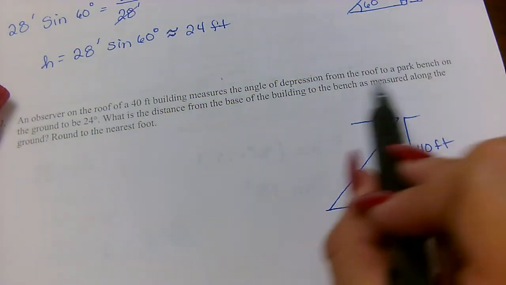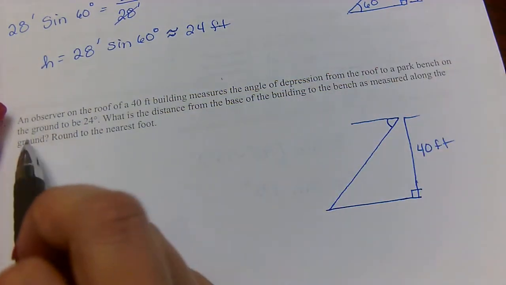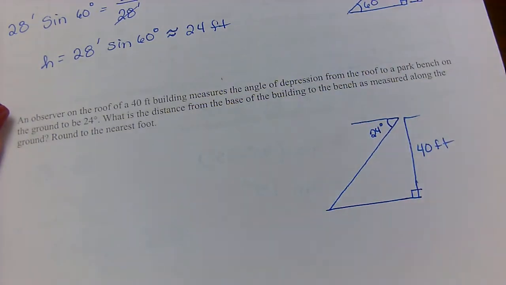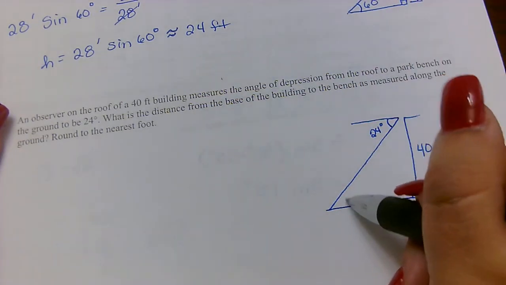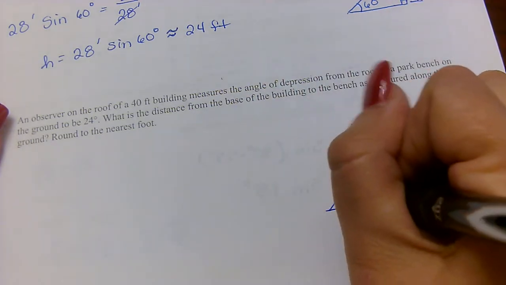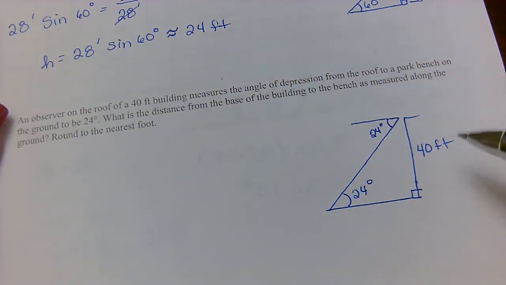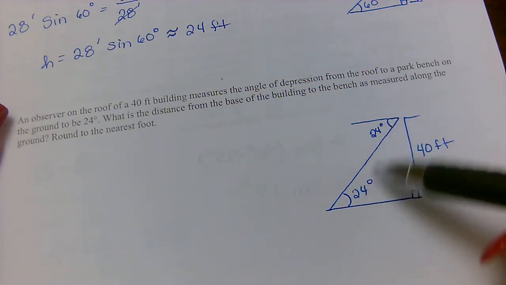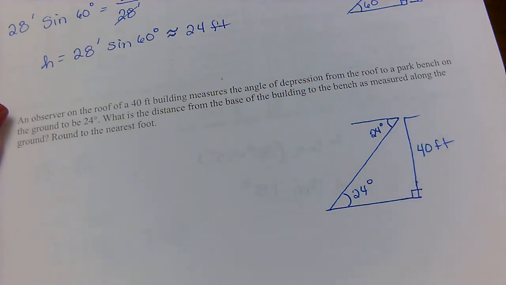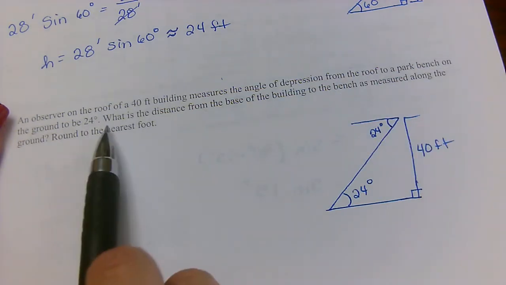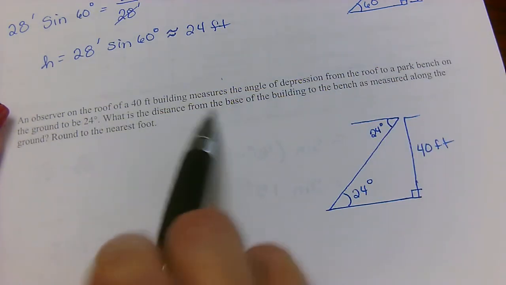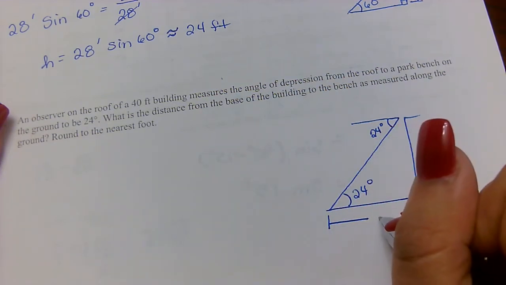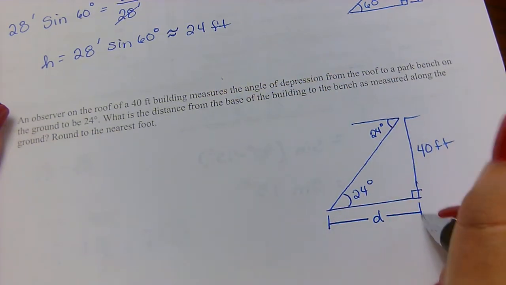Okay, it says the angle of depression from the roof to a bench is 24. So we're saying that this is 24 degrees. If this is 24 degrees, so is this. This is going to be 24 degrees. We have to go back to geometry and talk about alternate interior angles. You probably remember hearing that in geometry in high school. Okay, so then it says, what is the distance from the base of the building to the bench? So what we're looking for here is this distance. I'm going to call that D.